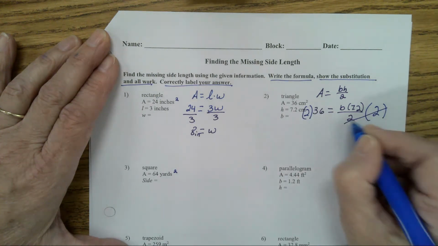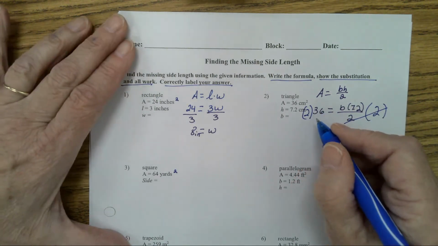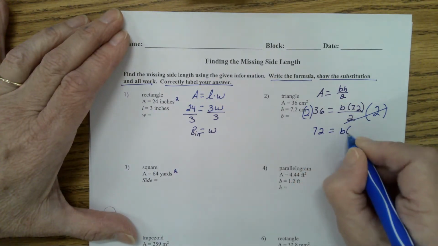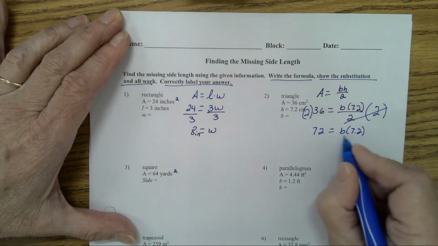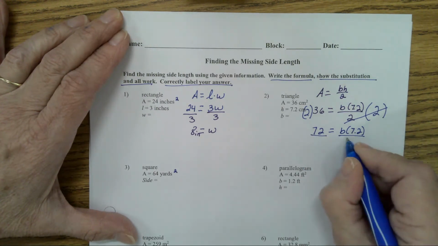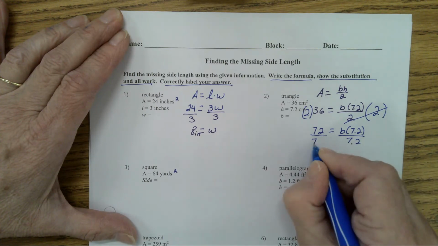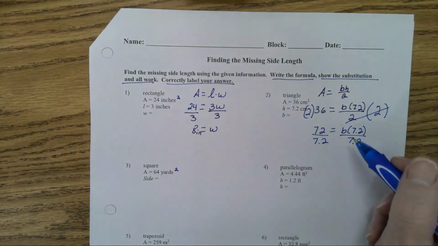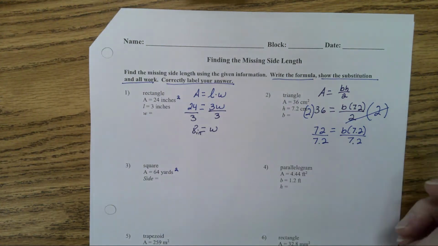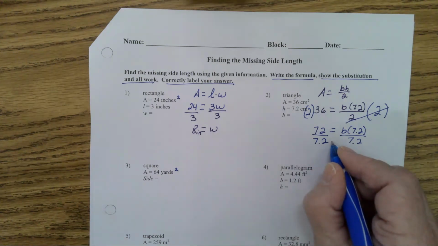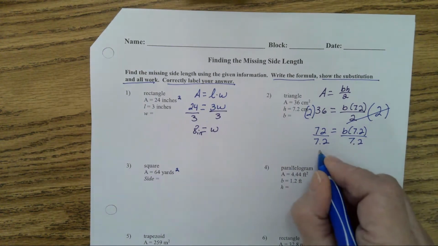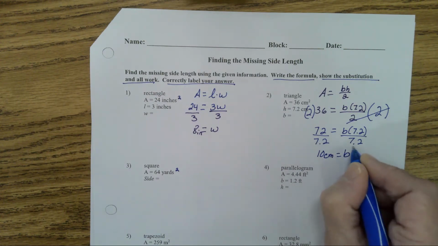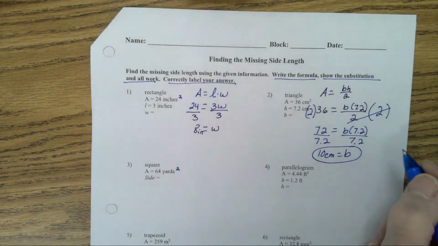That cancels it out. 2 times 36 is what? 72 equals B times 7.2. Now, to undo multiplying by 7.2, you divide both sides by 7.2, and the answer is going to be what? 1. No, not 1, 10. You have to move it 1, and you'll get 10 centimeters equals the base. You can use a calculator on these.